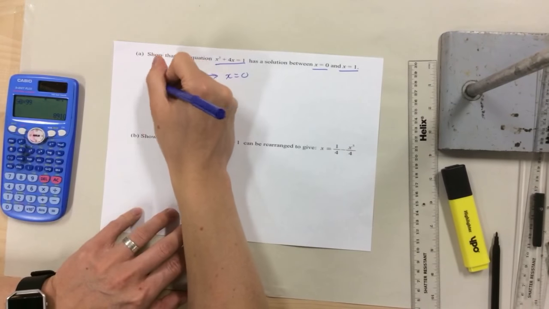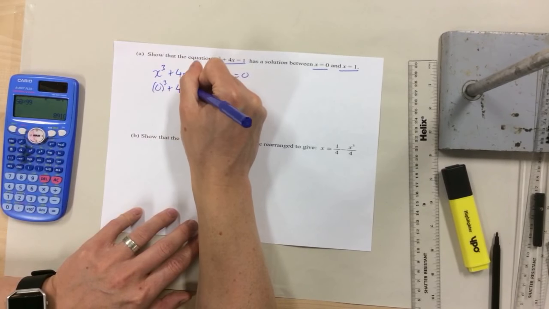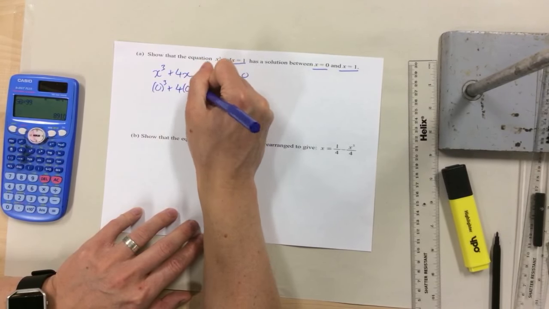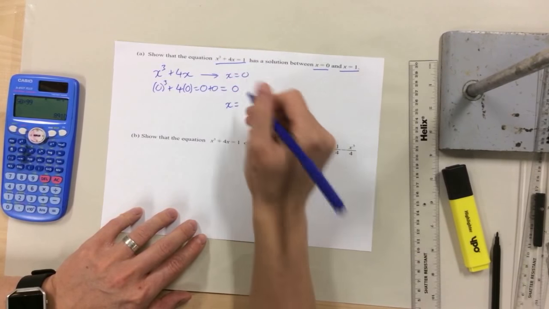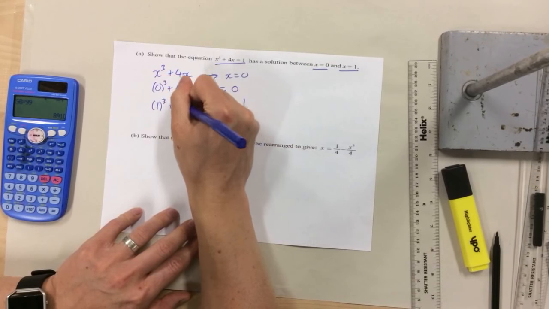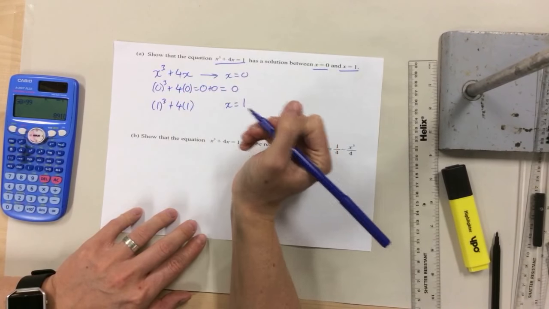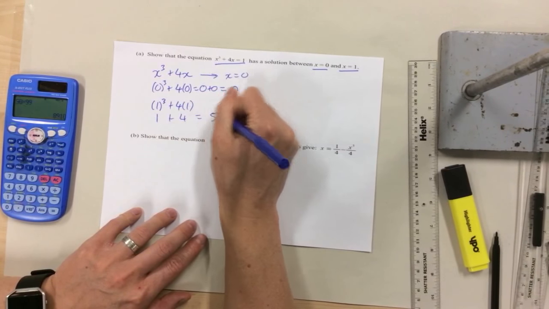So I'm going to have 0 cubed plus 4 lots of 0, which is 0 plus 0, and that equals 0. Okay, I'm now going to do it where x equals 1. So I've got 1 cubed plus 4 lots of 1. So 1 cubed is 1, 4 lots of 1 is 4, and that equals 5.